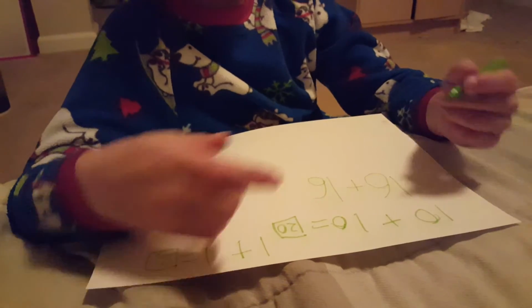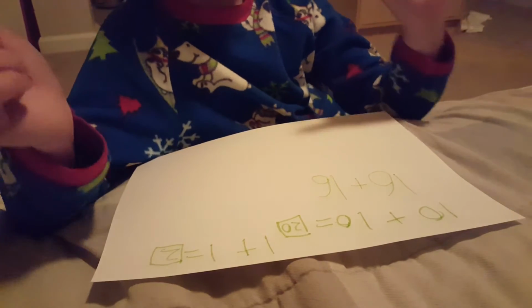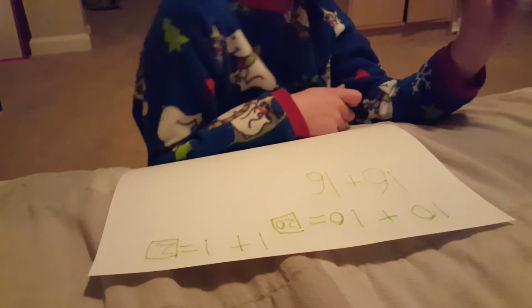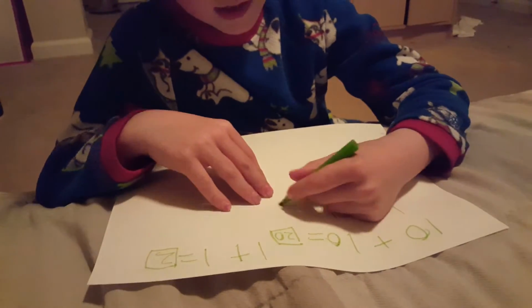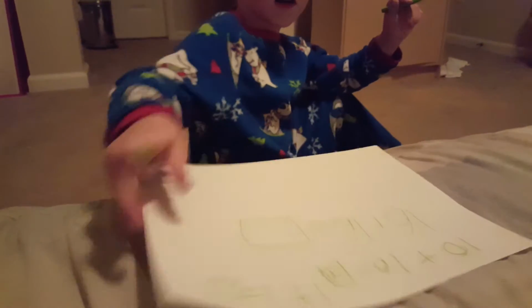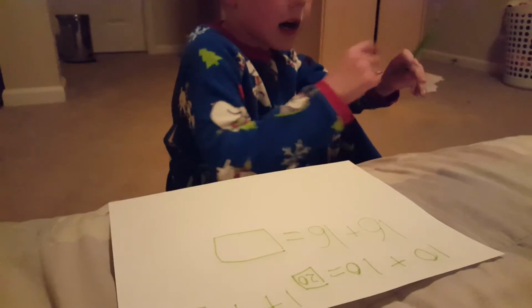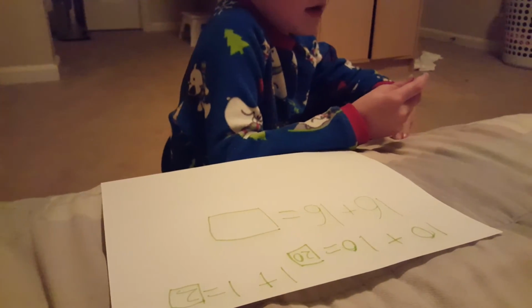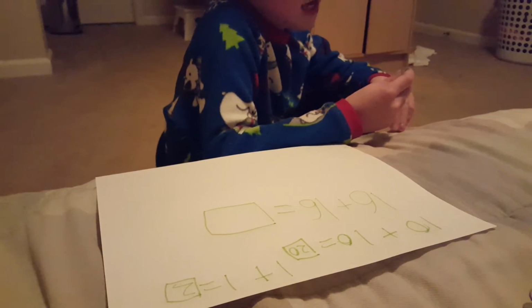Now what? 16 plus 16 equals box. I'm still not sure. Okay. So we might do count on, we might do a number line.